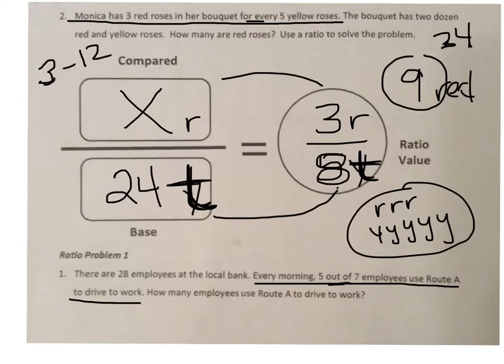So in my circle, I'm going to go ahead and put a 5 to 7. I'm going to try to solve this without the circle, if that's okay with you. So 5 to 7 use Route A to drive to work. And before I put any other number over here, on the left-hand side is where my rectangles would go. I need to label it. What do 5 out of 7 employees do? They use Route A. So I'm going to put 5 uses Route A. And then the 7 would have to be the total, wouldn't it? So I put a T down there for total. So my labels over here, the top is going to be the amount that use Route A, and the bottom is going to be the total.